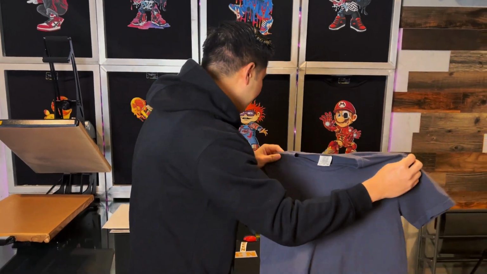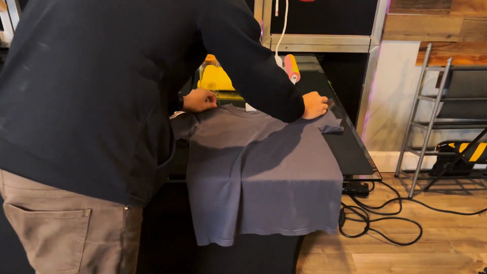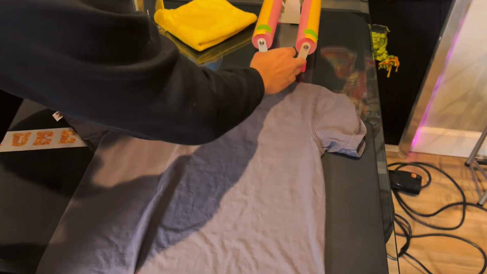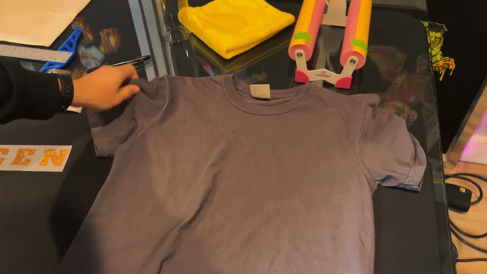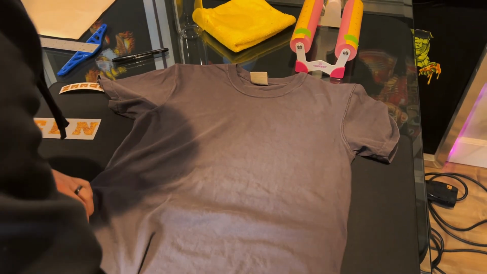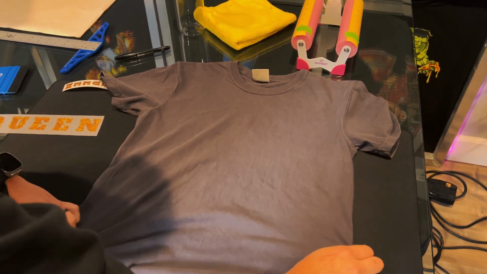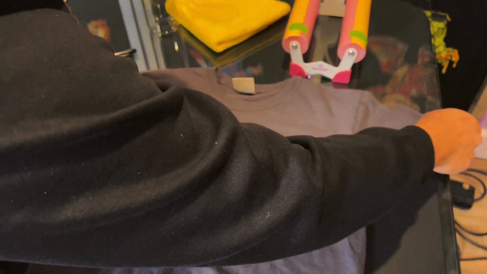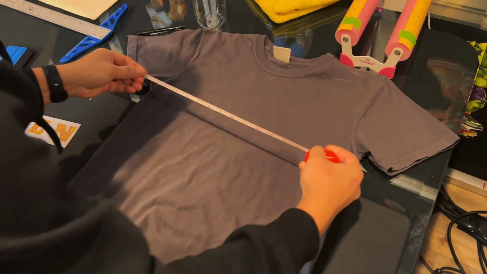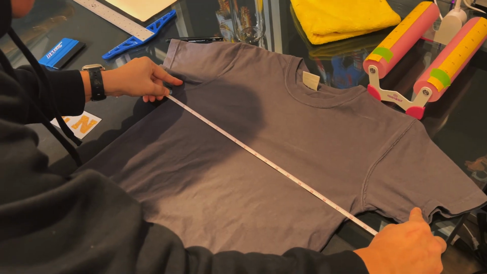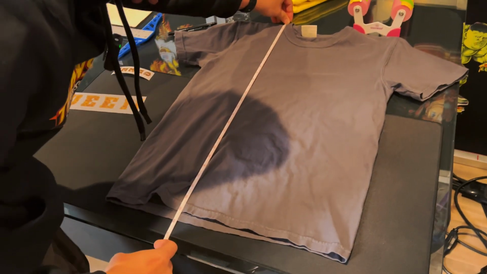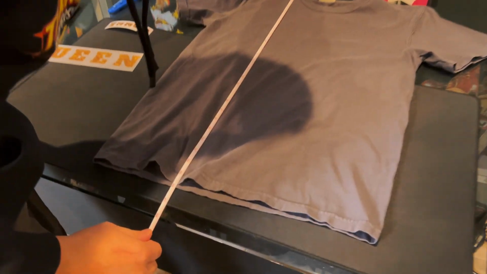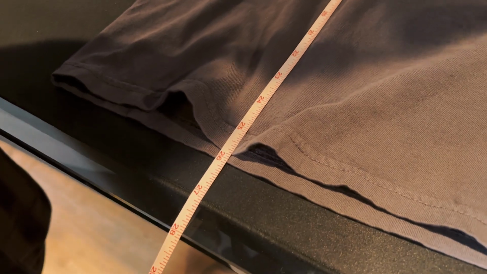And we chose a size small. This is actually a unisex t-shirt, so it can be used for men and women. And this is a size small, so it is actually considered more like a relaxed fit. So let me just get the measurements for you. I'm gonna spread it all out. All right, so from armpit to armpit, roughly about 18 inches. From top to bottom, about 25 inches, almost 26 inches, 25 3/4.